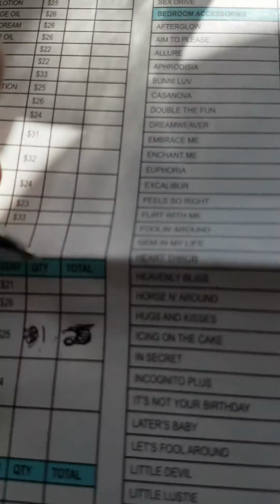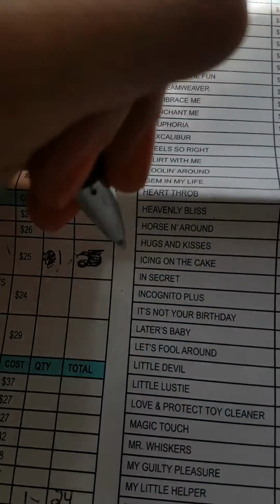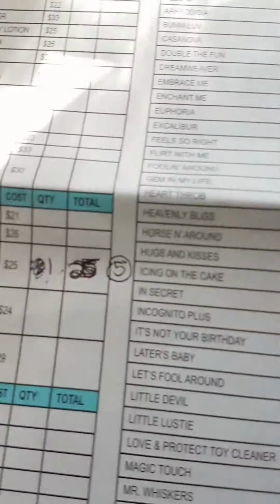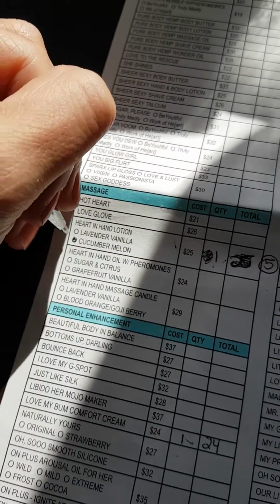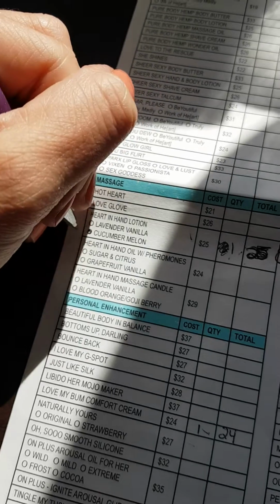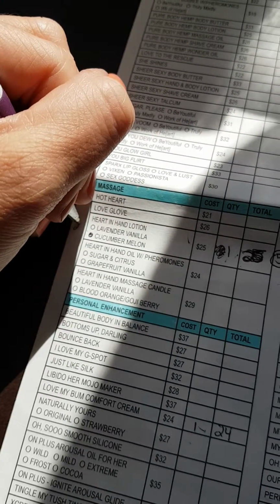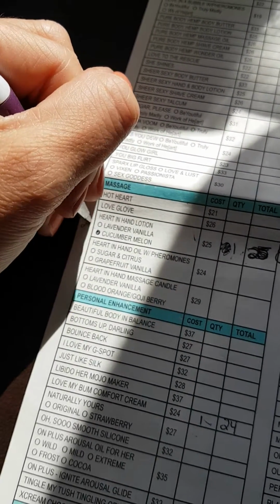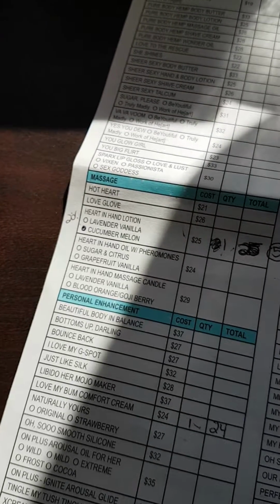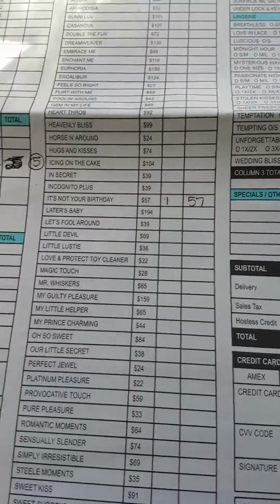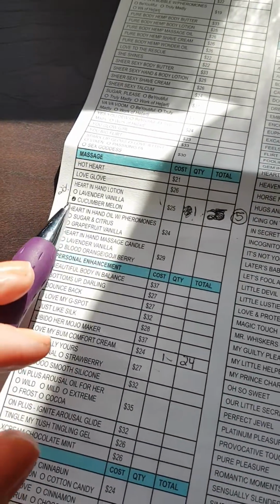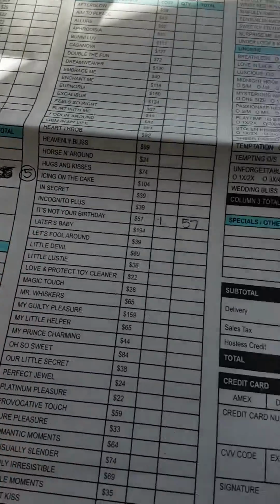Same with this one. She saved $5, so we're going to write $5. If I do a percentage, I'll write the percentage here, just so the person knows what's going on with the order form. So I wrote the 20% there and the $5 discount there.